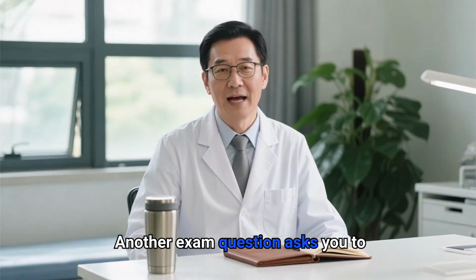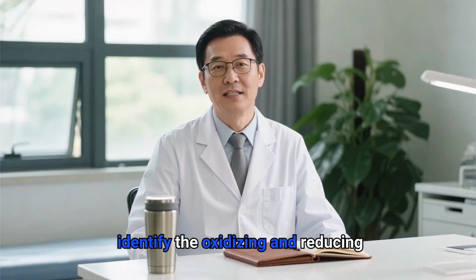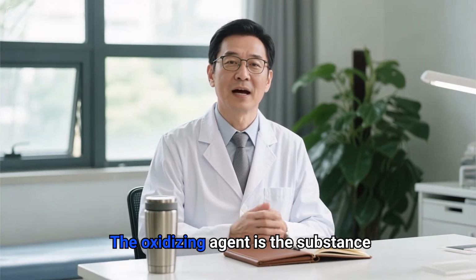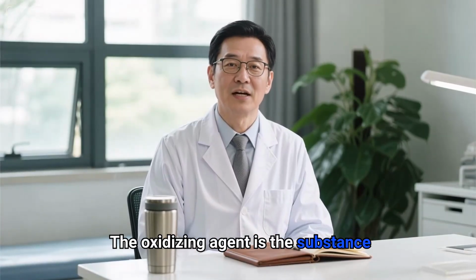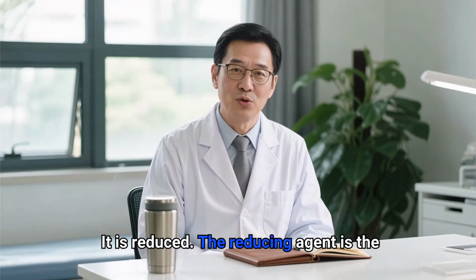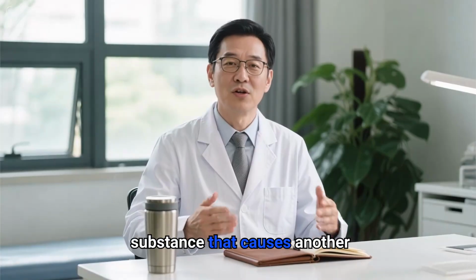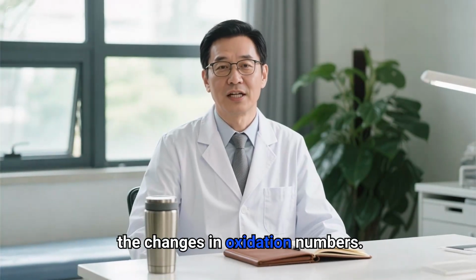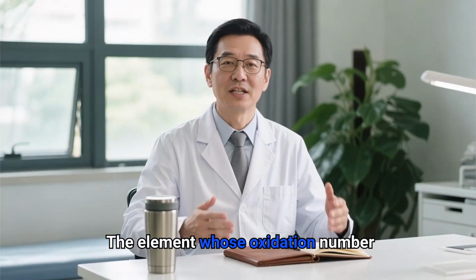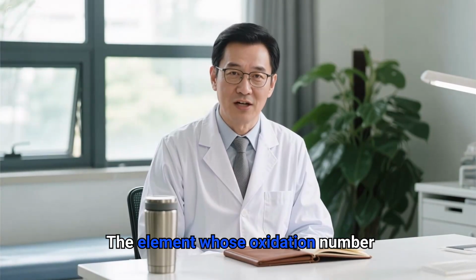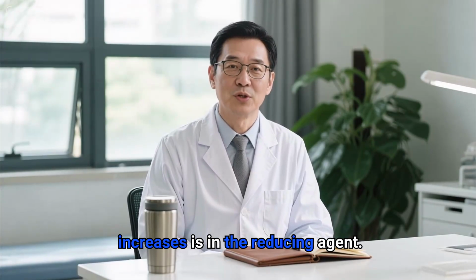Another exam question asks you to identify the oxidizing and reducing agents in a reaction. Here is your answer. The oxidizing agent is the substance that causes another substance to be oxidized. It is reduced. The reducing agent is the substance that causes another substance to be reduced. It is oxidized. To identify them, look at the changes in oxidation numbers. The element whose oxidation number decreases is in the oxidizing agent. The element whose oxidation number increases is in the reducing agent.